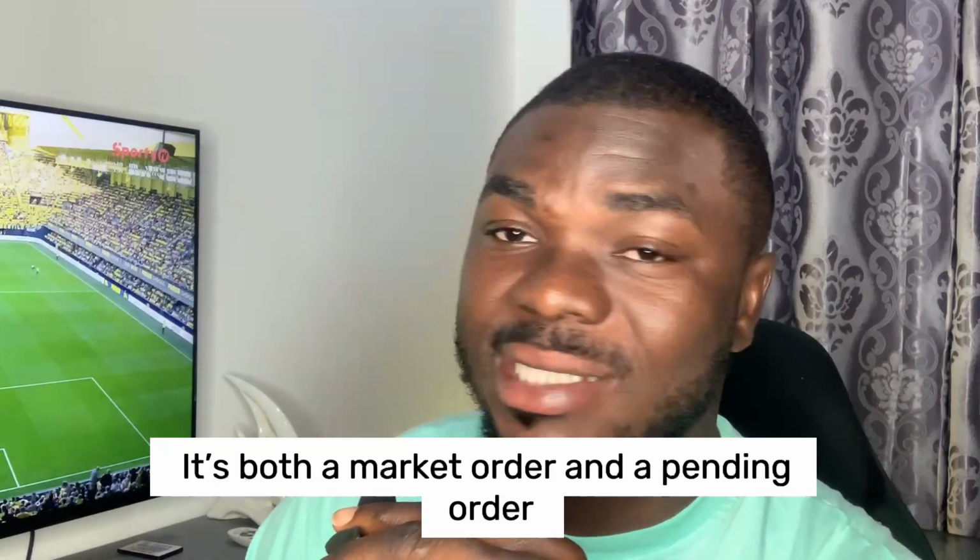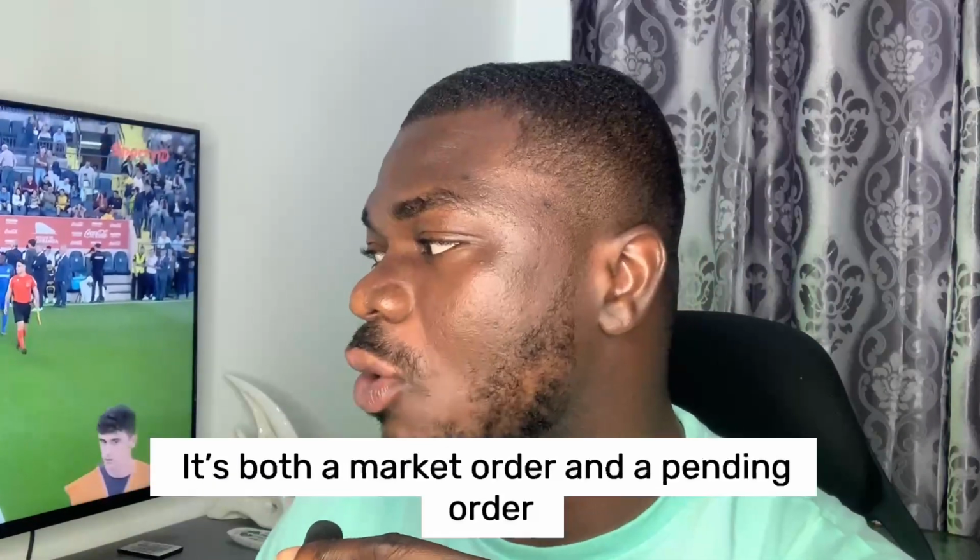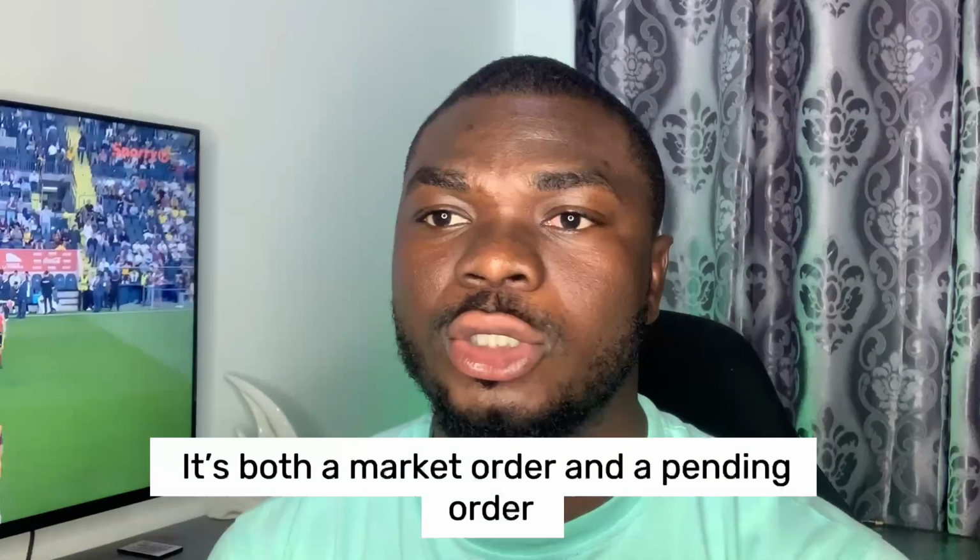I've talked about order types. We have the market order, which is you going into the market, opening the GBP USD chart. I like saying GBP USD, bro. And then clicking buy or sell directly.